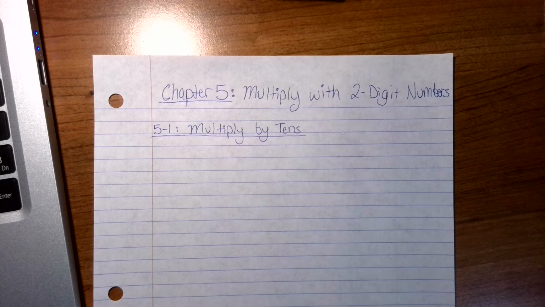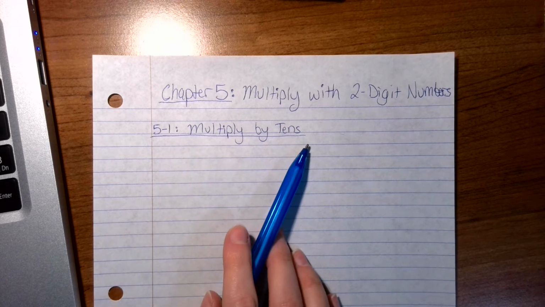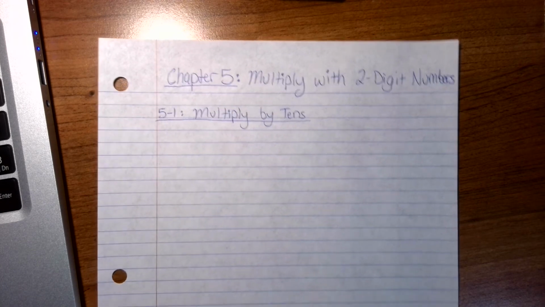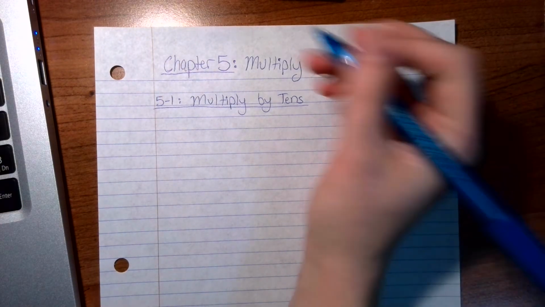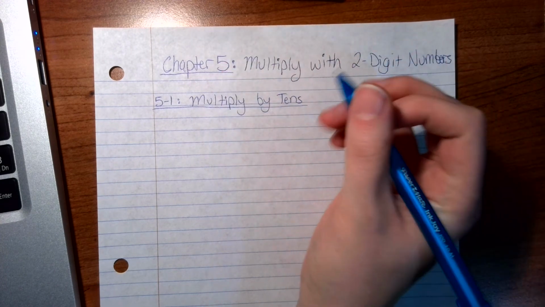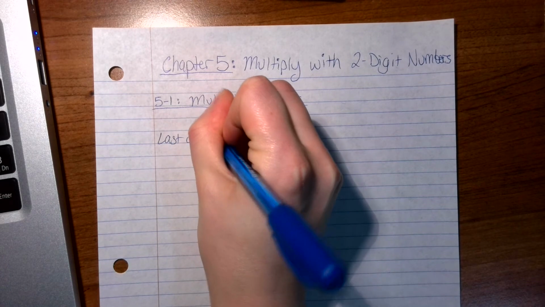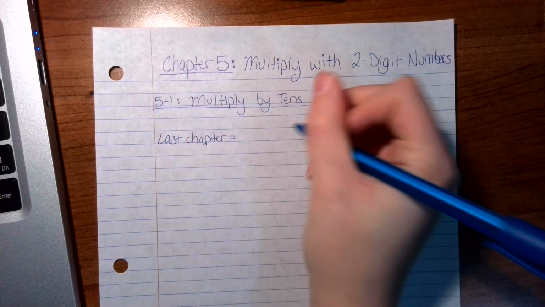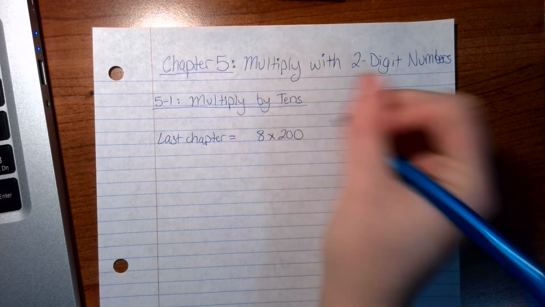So our first lesson is chapter 5, lesson 1, multiply by tens. And if we think back to chapter 4, lesson 1, you'll remember that there was lots of zeros in our numbers. We had things like 8 times 200.